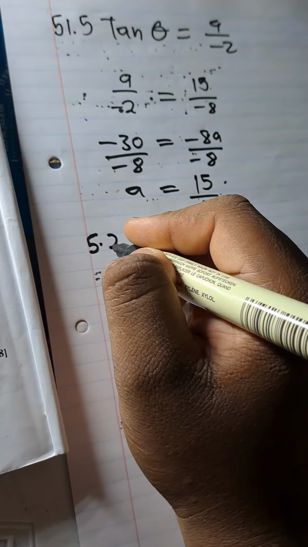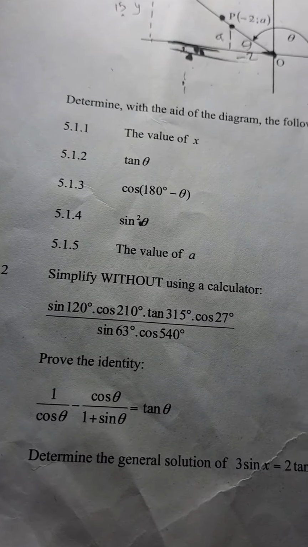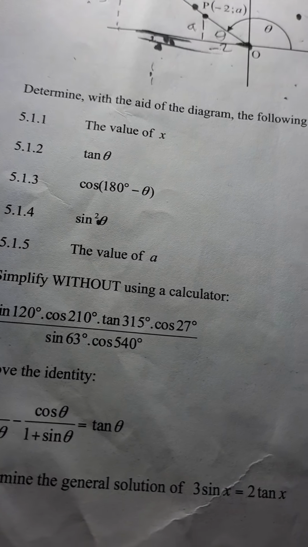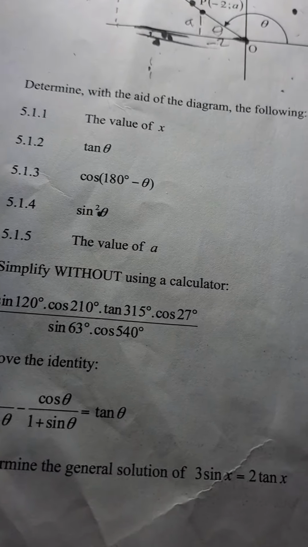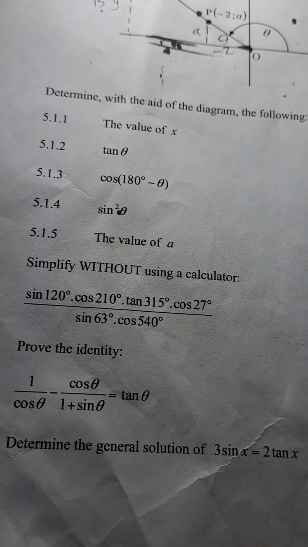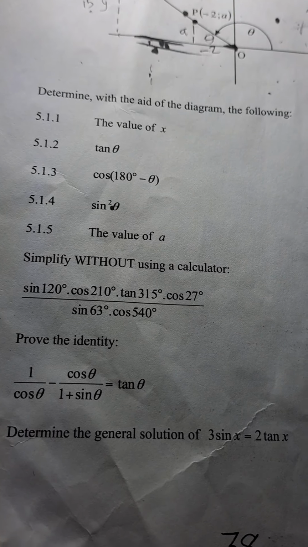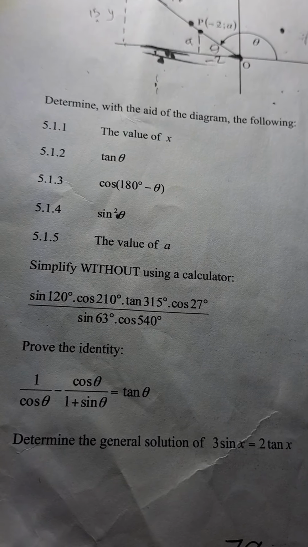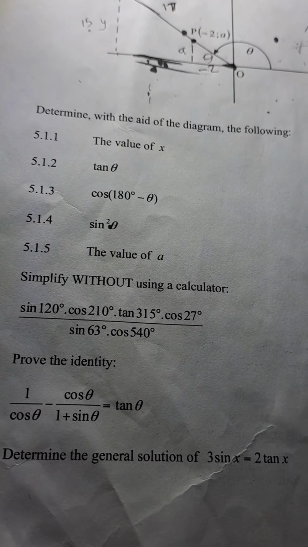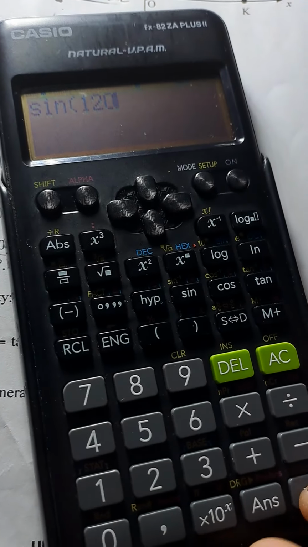Let's go to 5.2. It is the reduction angles, whereby you have to reduce angles until they arrive at their final answer. So what I'm looking at here: sine 120, cos 210, tan 315, cos 27, sine 63, cos 540. And it says simplify without using a calculator. So let's check something. Sine 120 is what?